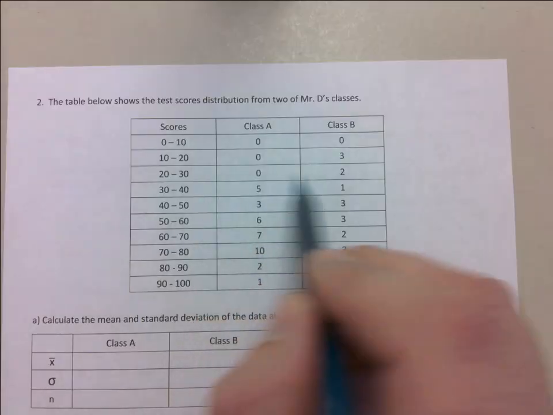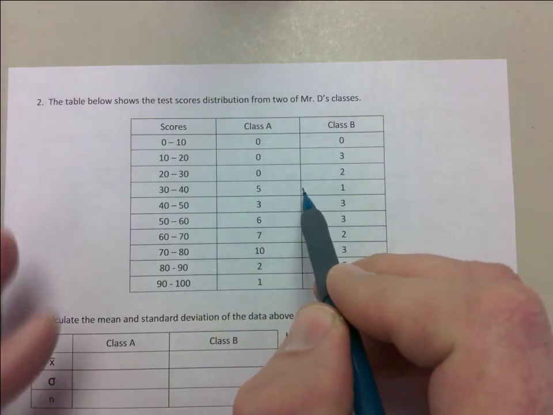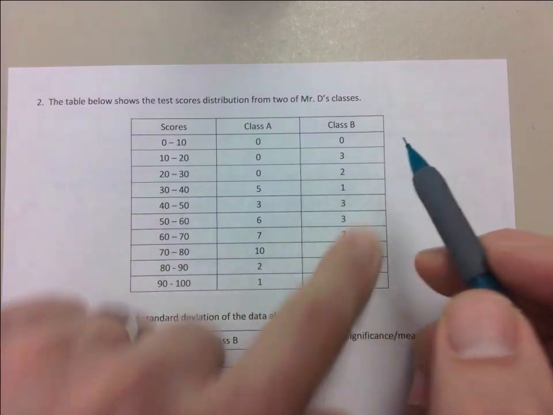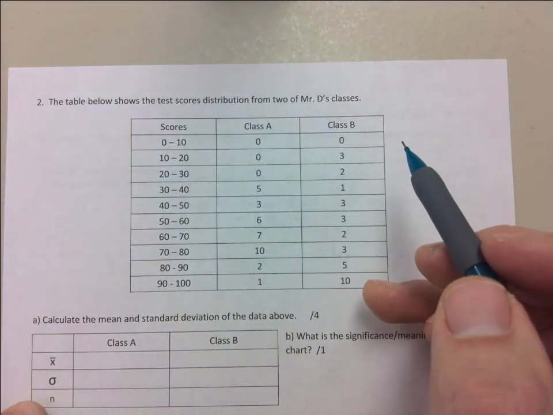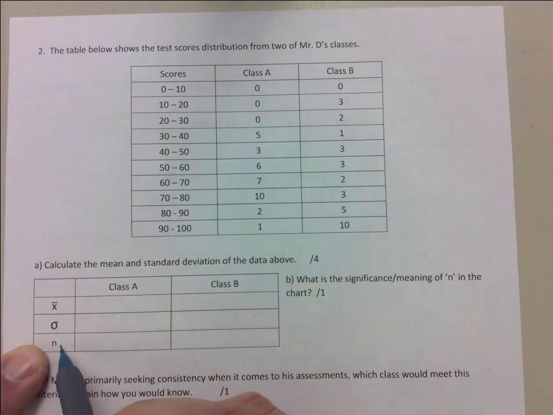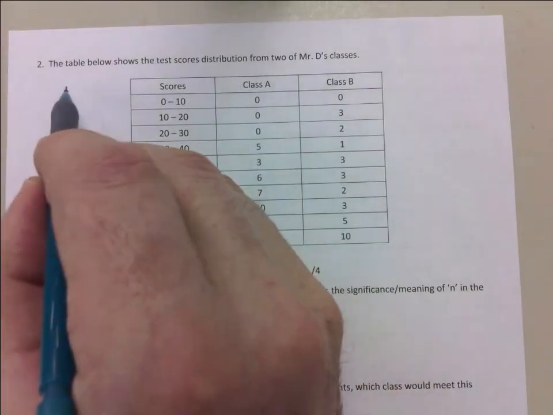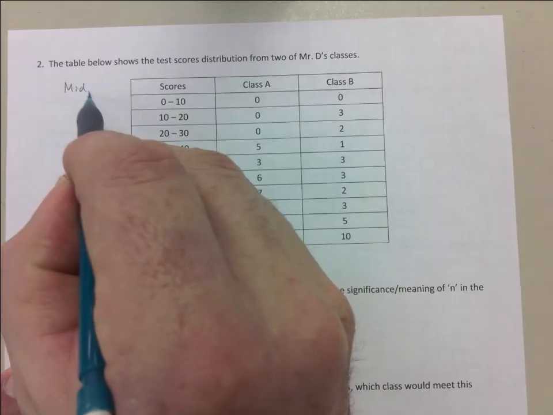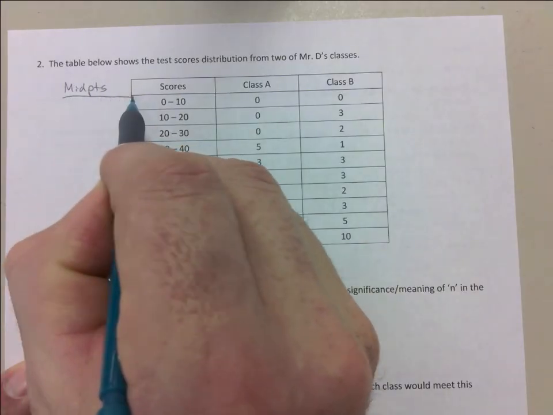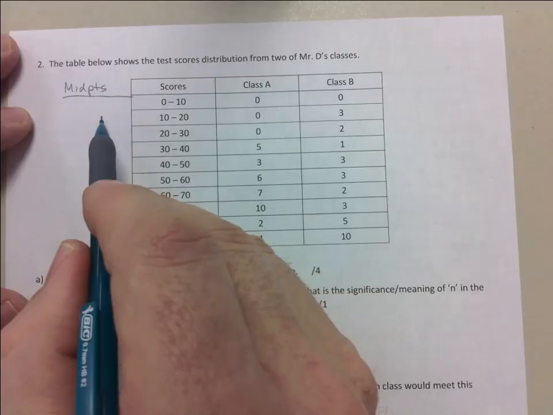It's almost like two frequency tables at the same time. Okay, so what do we need to do first when we want to find the mean, standard deviation, and stuff like that? We need to find the midpoints. So I'll find that first. How do you find the midpoints? Do you remember that?